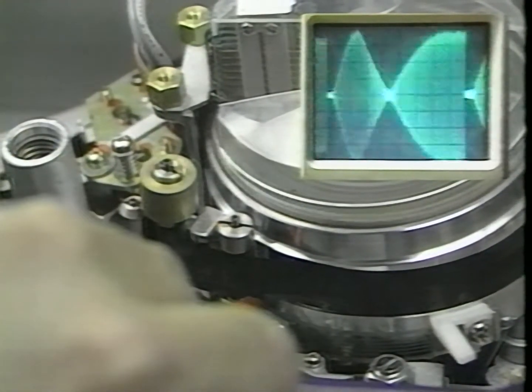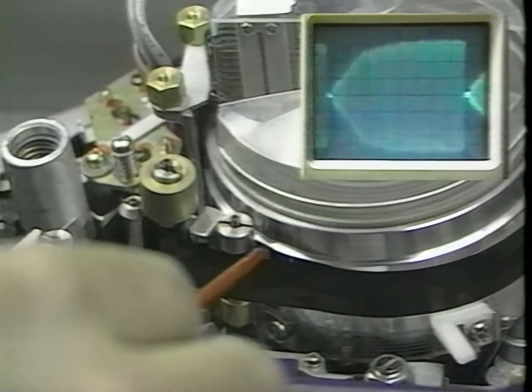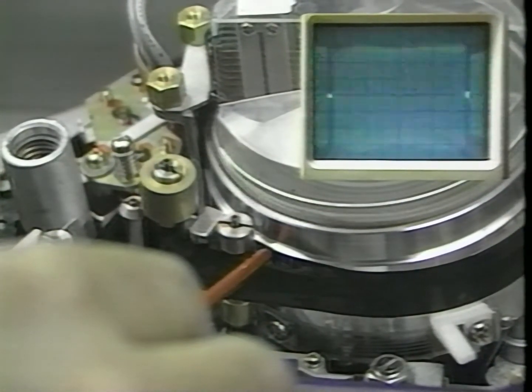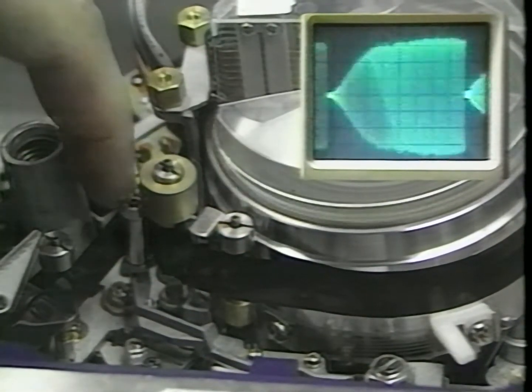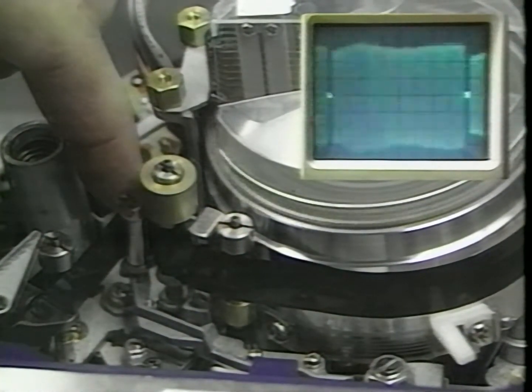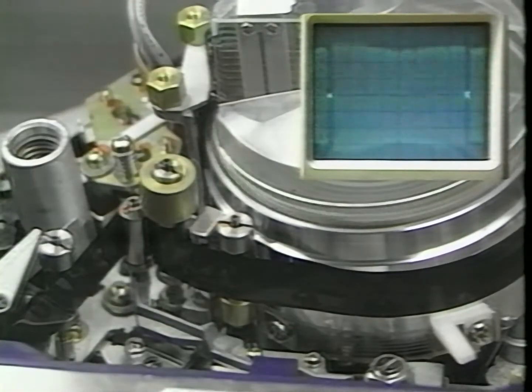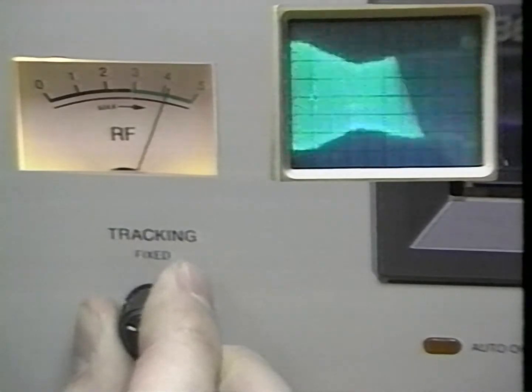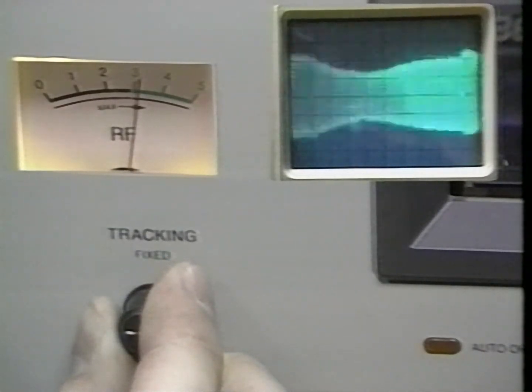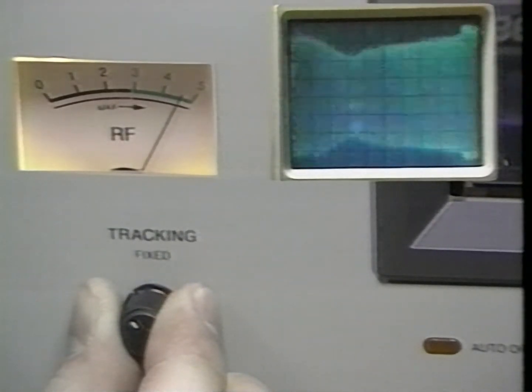If an error exists, pressing down or pushing up on the tape will indicate whether to raise or lower this guide. In addition, slightly turning the tracking control of the VTR will decrease the waveform and magnify the error.